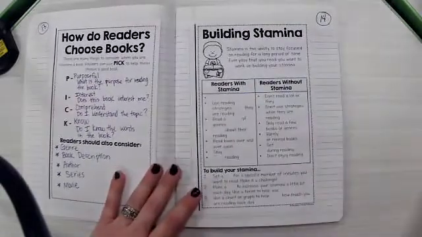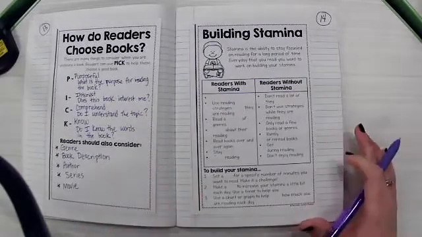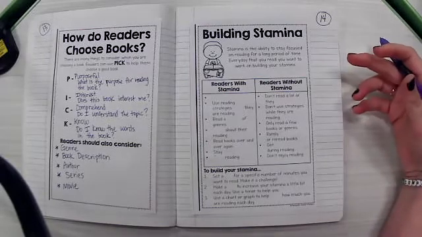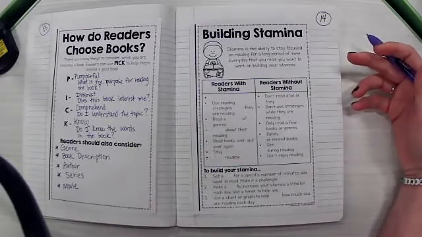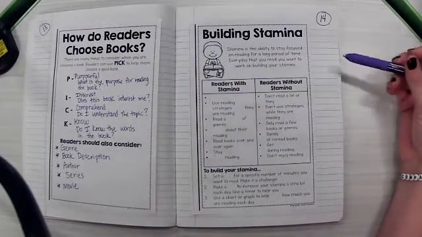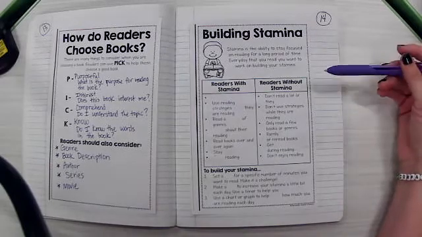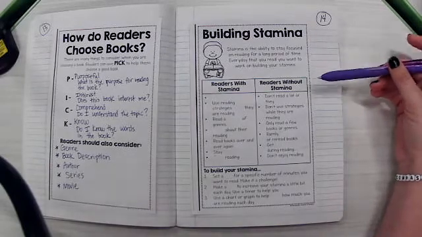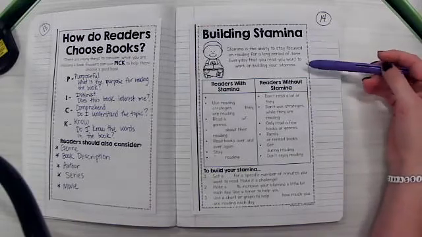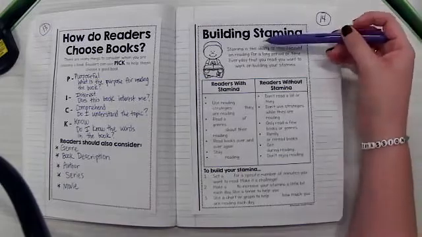Moving on to our building stamina, as independent readers, it is very important for us to be able to sit with a good book and to read uninterrupted for a length of time. Yesterday in class, you were asked to go on Epic, find a chapter book of interest, and then make sure that you read at least 10 minutes uninterrupted. So we're going to look at some of this information on how can we build some stamina in reading. So building stamina.